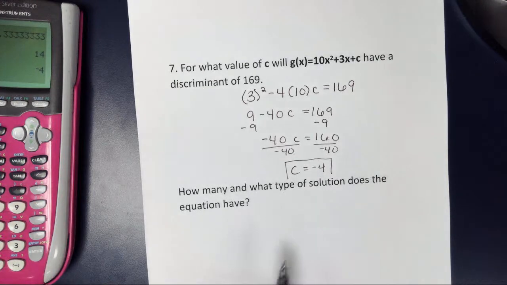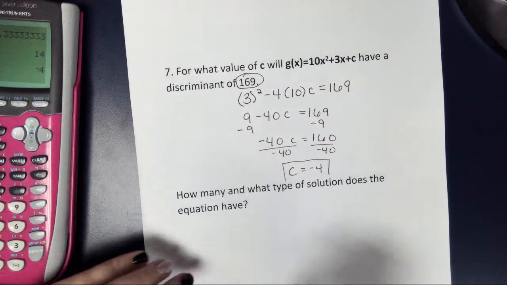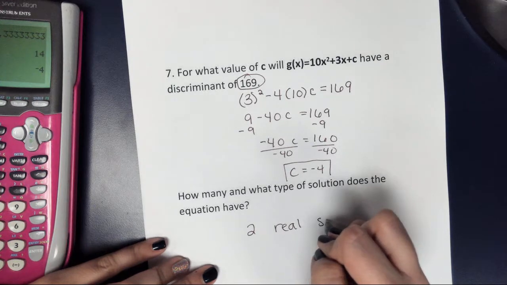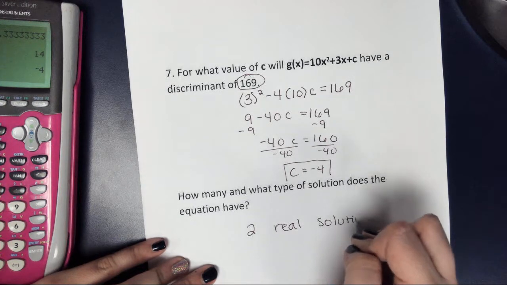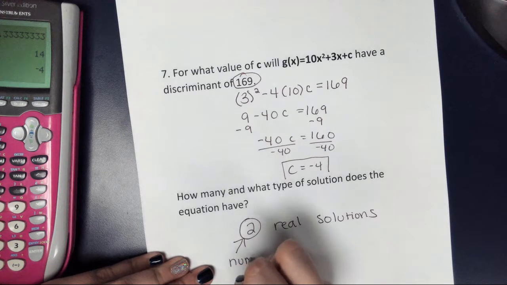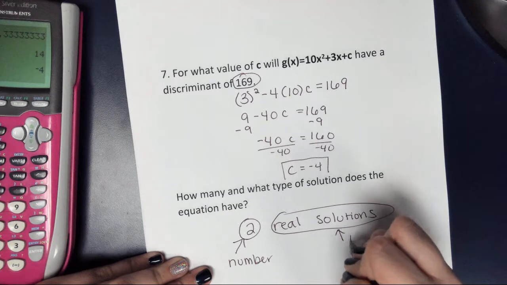Then the question down here says, how many and what type of solution does this equation have? Well, we know my discriminant is 169, so therefore I know it's positive, 2 real solutions. Again, this is the number. This right here is the type.